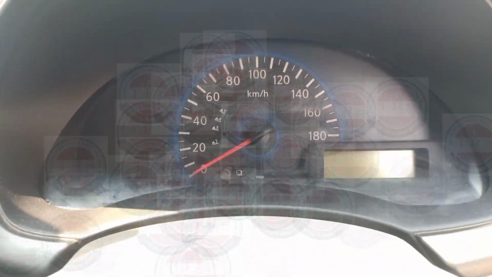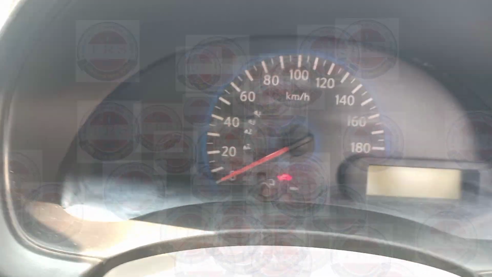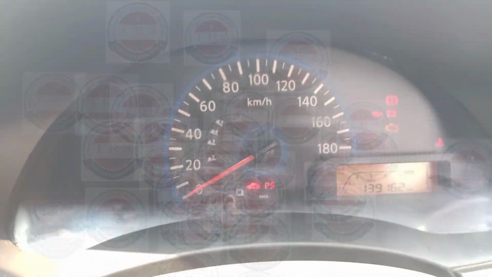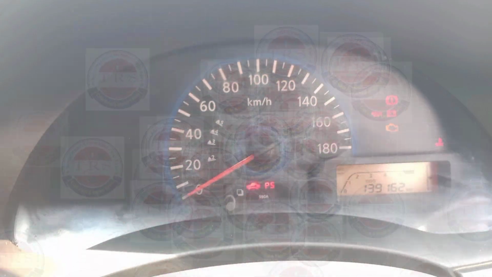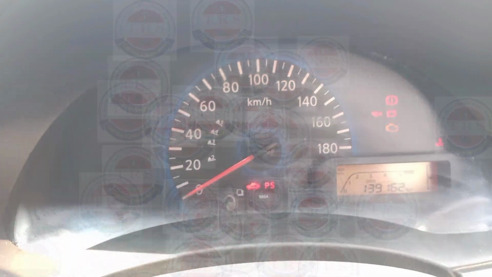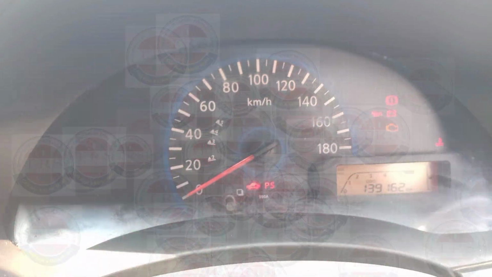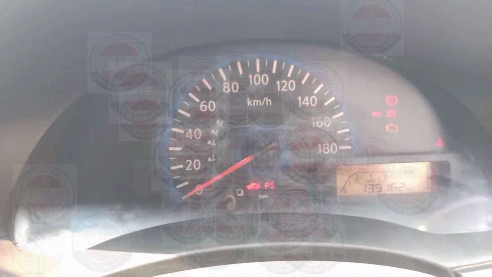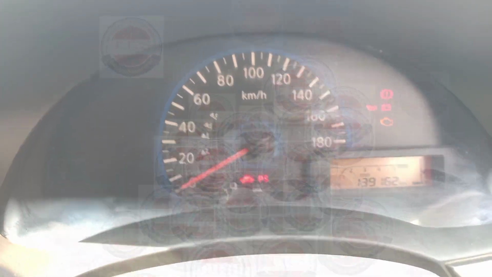And here I am inserting the key in the ignition, so the check light is blinking before programming, and after inserting it and turning it on, the check light stays on. That means our transponder is not programmed. So here we are going to start the programming for Datsun Go with the help of Obdstar KMD DP5.